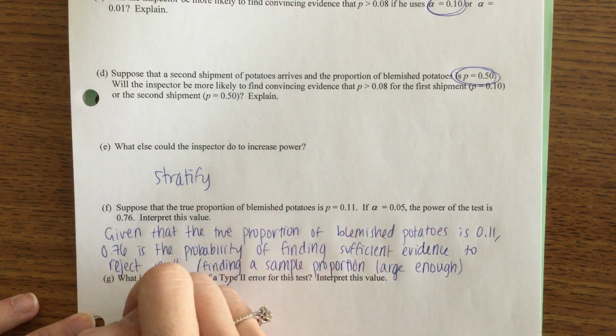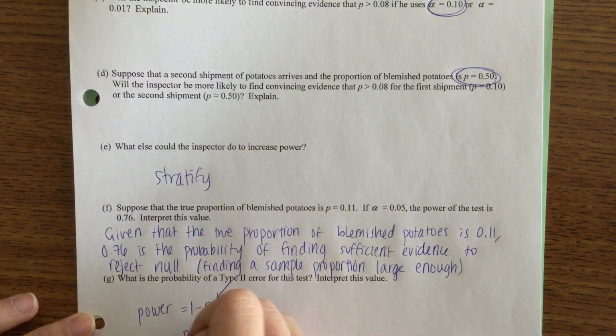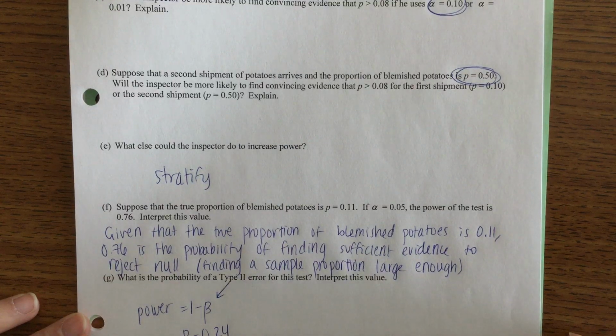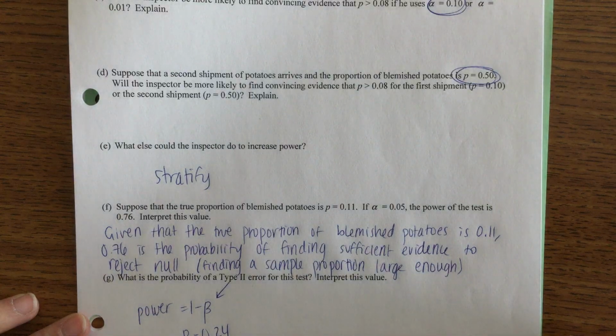Probability of a type 2 error. You should have done power is 1 minus beta, so beta should have been 0.24. Yes? Since, do alpha and beta add up to 1, or is that No. Not? Okay.